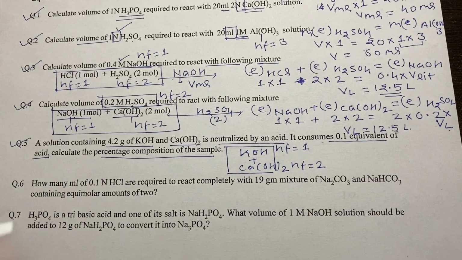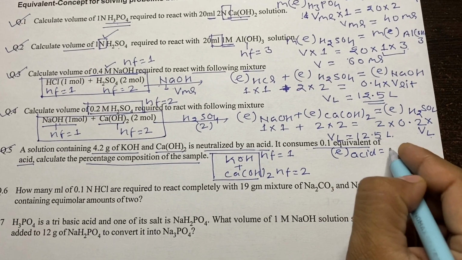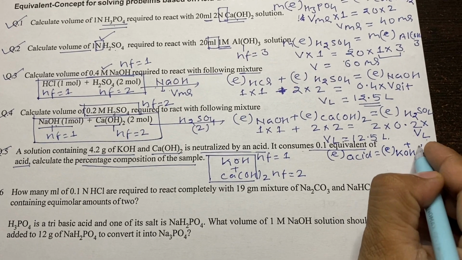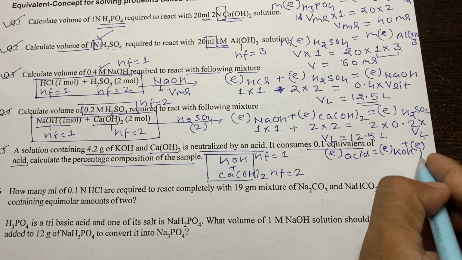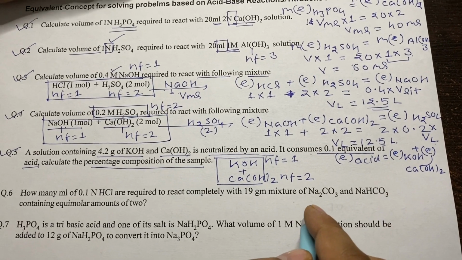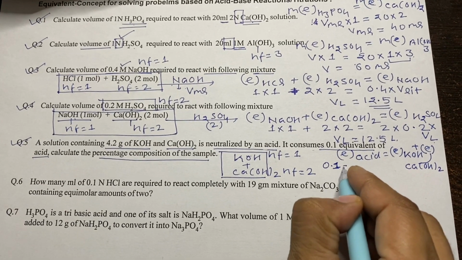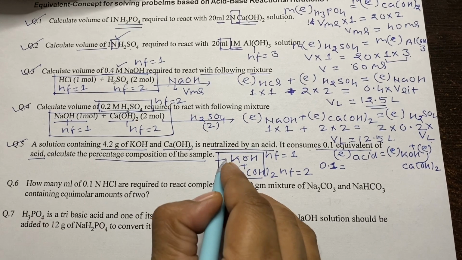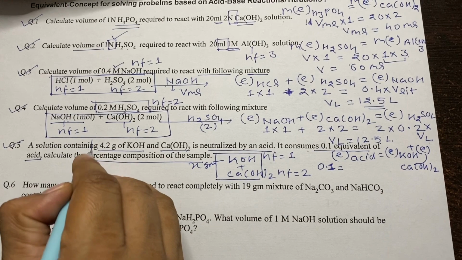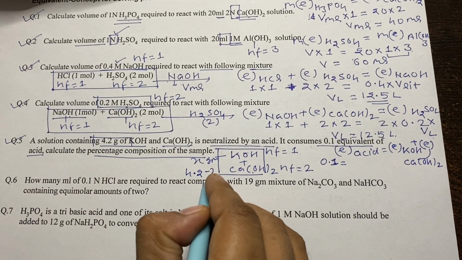So definitely simply we can write the equation that equivalent of acid will be equal to equivalent of KOH plus equivalent of Ca(OH)2, right? So we can write the equation clearly that 0.1 equivalent of acid is given. So let's suppose in the mixture x gram of KOH is present. So definitely the total mass of mixture is 4.2 gram. So Ca(OH)2 present in the mixture will be 4.2 minus x.